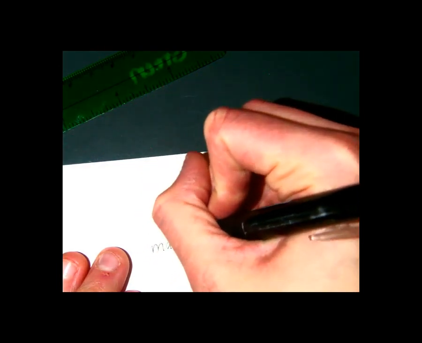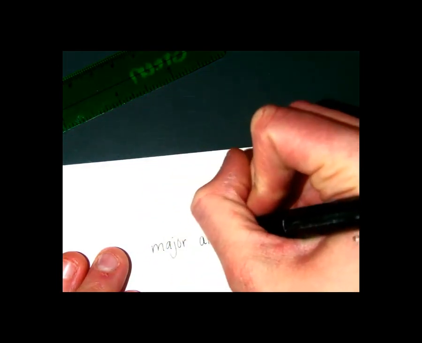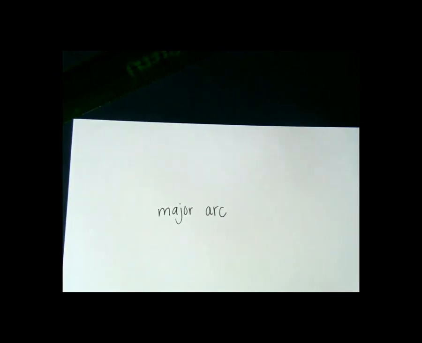Alright, on your new card, write major arc. Minor arc is less than 180. A semicircle is exactly 180, so major arc is greater than 180 degrees. A major arc has to be named with 3 letters, and you're going to see what I mean when we flip it over and draw our circle. It has to be named with 3 letters.